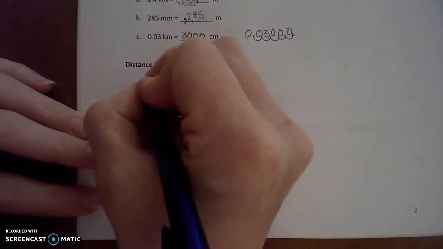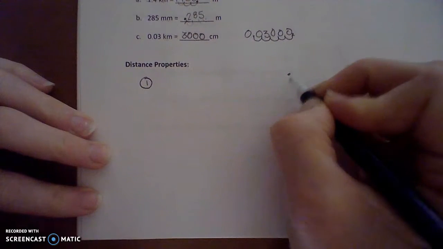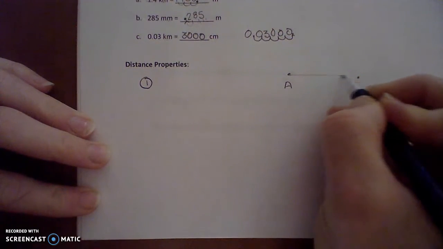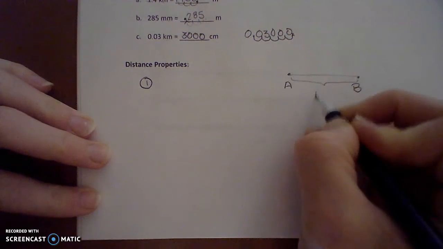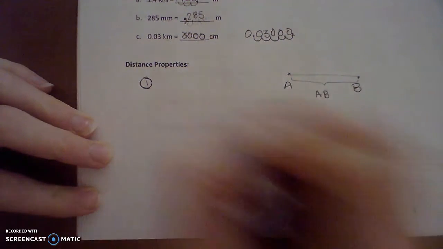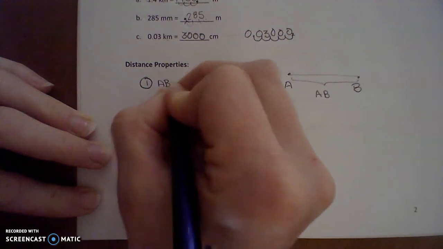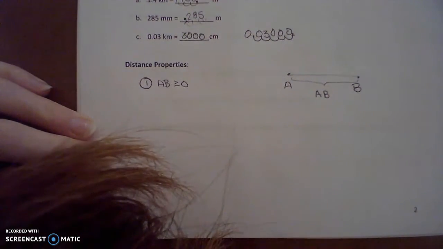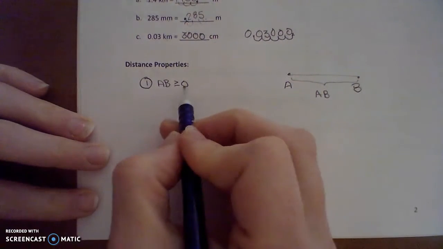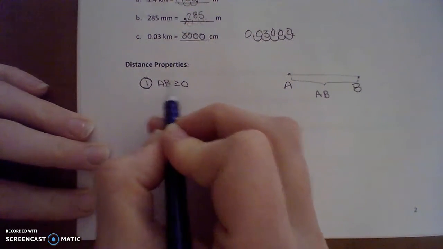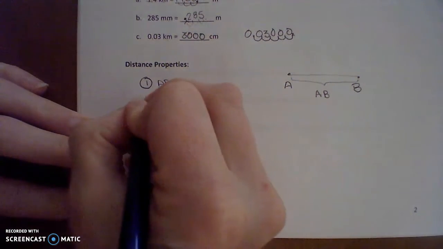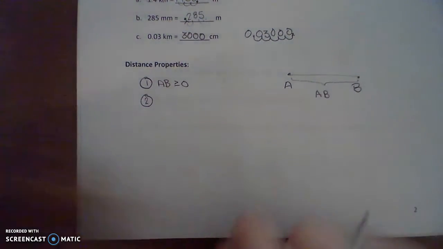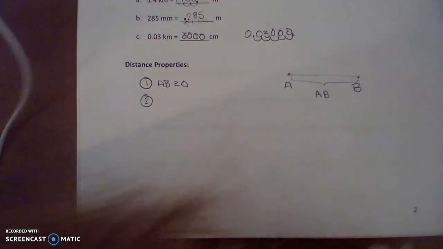So the first one is, suppose we have 2 points A and B, and then we're talking about the distance between them here. I'll call that distance AB for short, okay? The first property is that the distance between any 2 points has got to be greater than or equal to 0. Now, when could it possibly be equal to 0? Only when A and B are the same point, okay? So it's basically saying that it doesn't make sense for a distance to be negative.